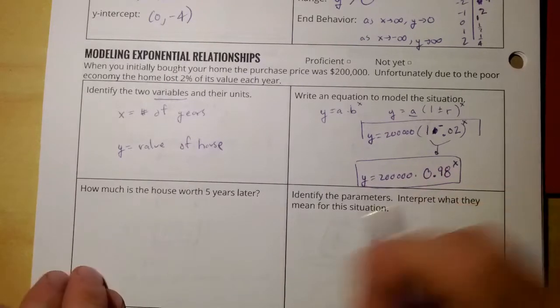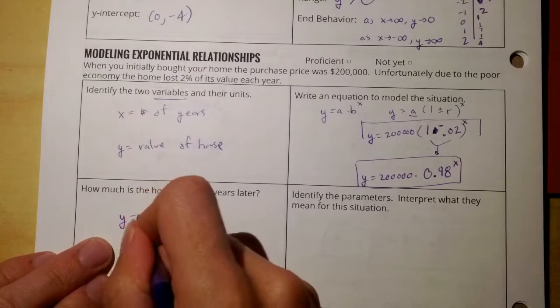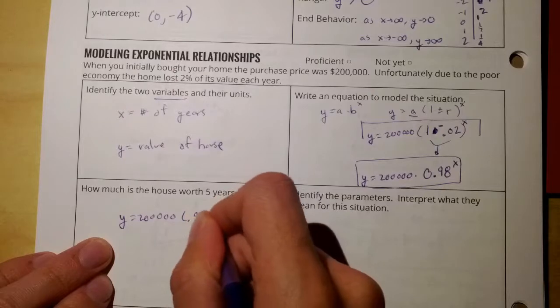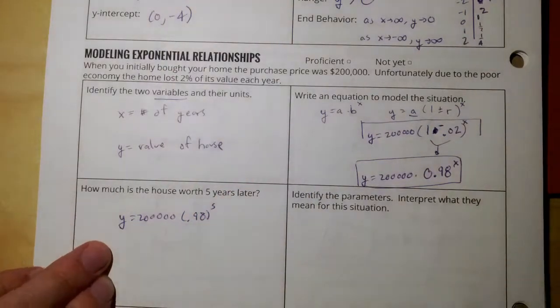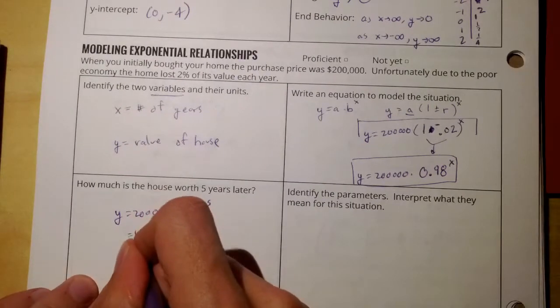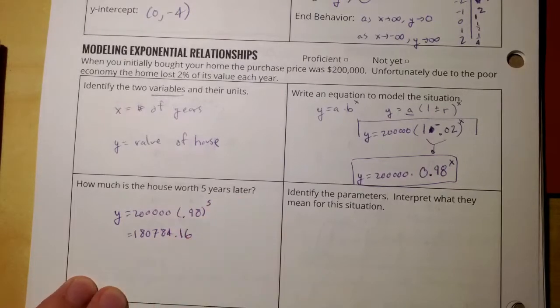I'll use that equation. How much is the house worth 5 years later? Well, that would be 200,000 times 0.98 to the fifth. Plug that in my calculator, and I get 180,784.16.